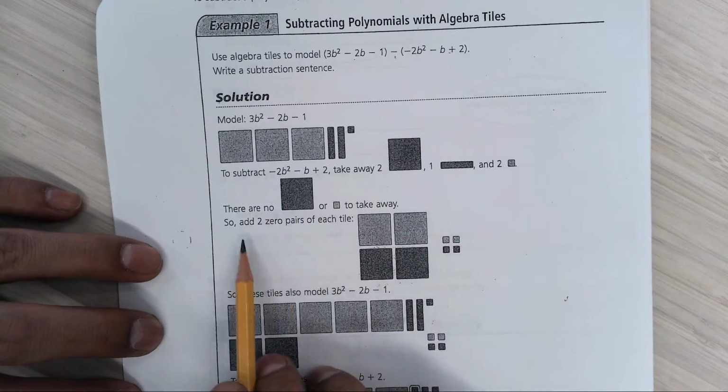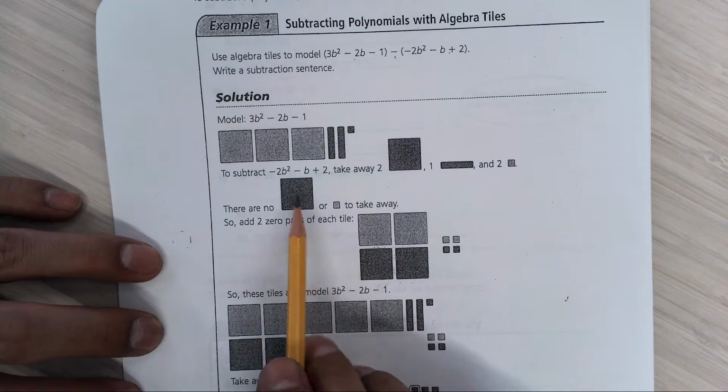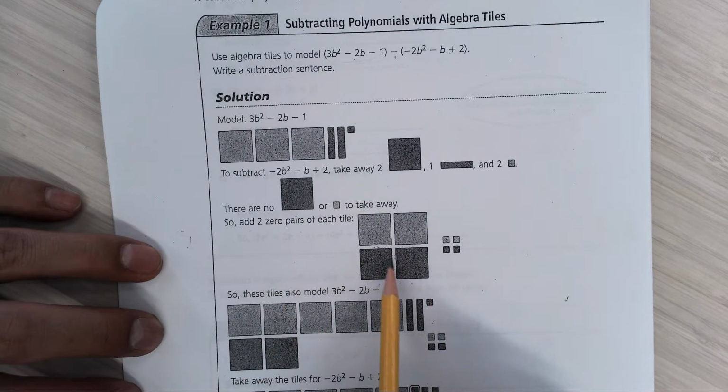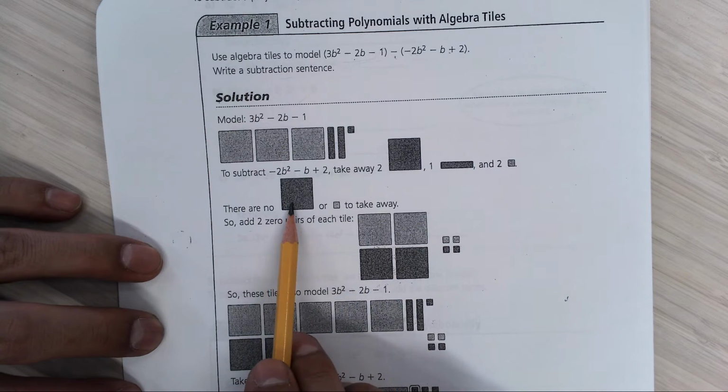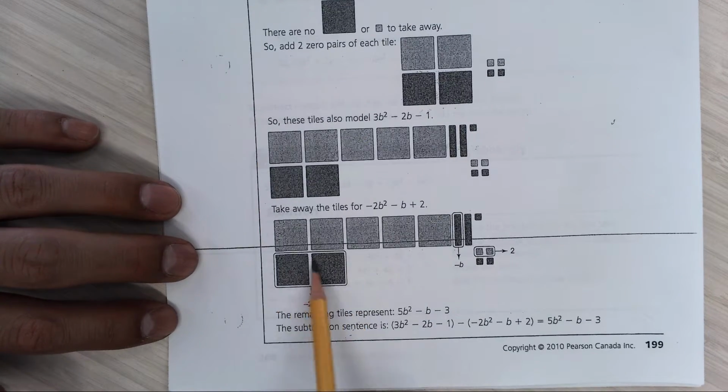So what they're going to do is add 0 pairs. If you're missing tiles, then you'll have to add those 0 pairs in there. You want 2 negative squared tiles, but you're going to have to put those in as 0 pairs. There's 2 negative 0 pair tiles. And so now that you have those, I'm going to jump ahead here. Now you can actually take those away. But don't worry, I'm going to demonstrate this again step by step on my own paper.